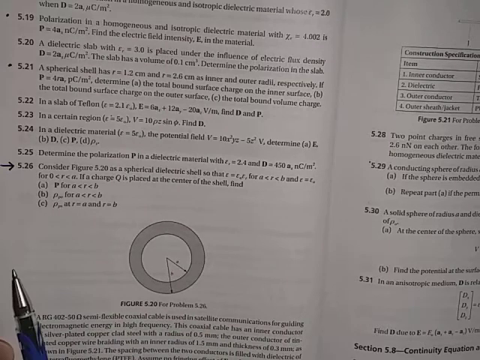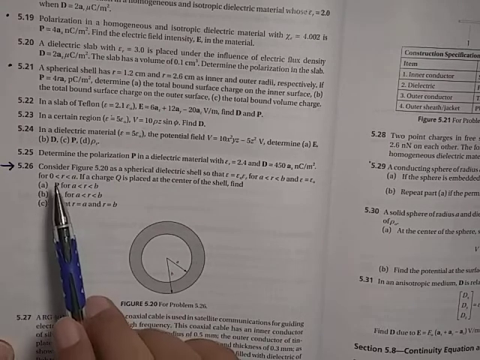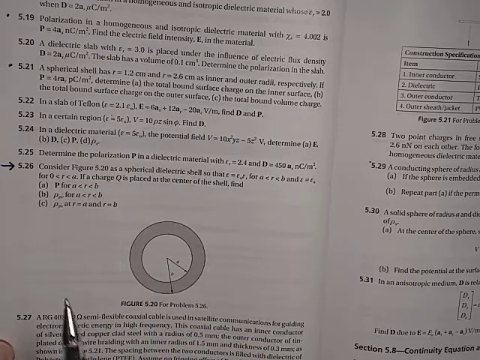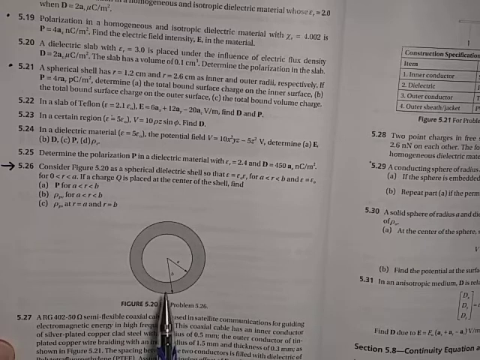Okay, so what's given here is: consider figure 5.20. Figure 5.20 is this one, which is a spherical dielectric shell. We have material information given.